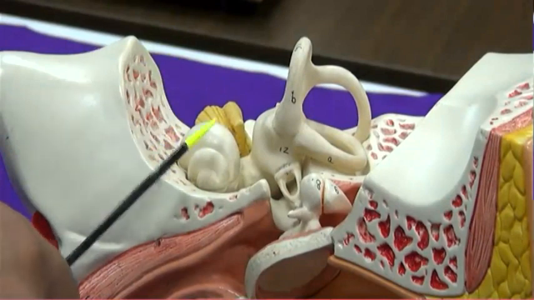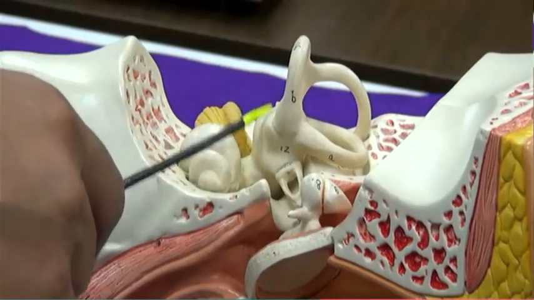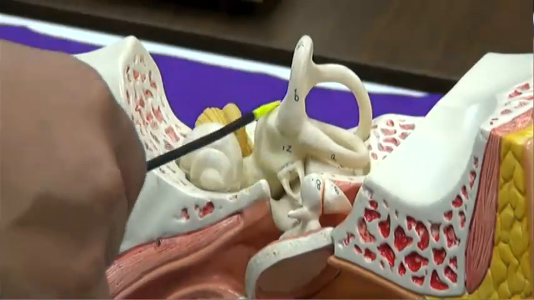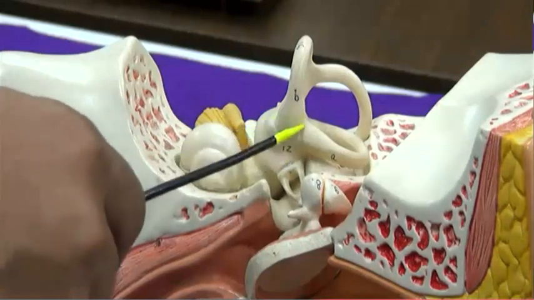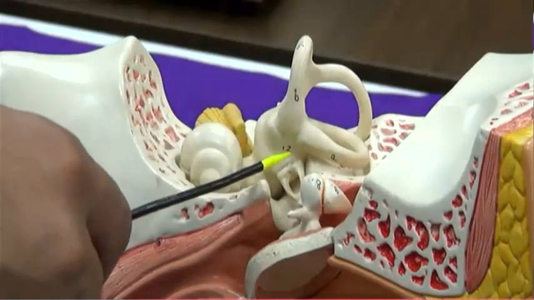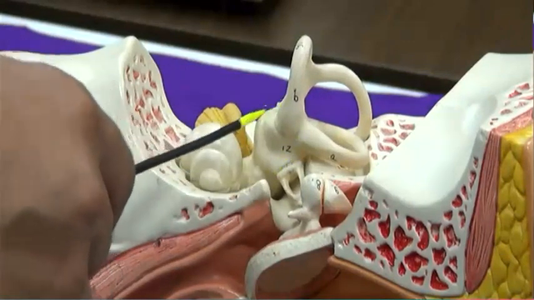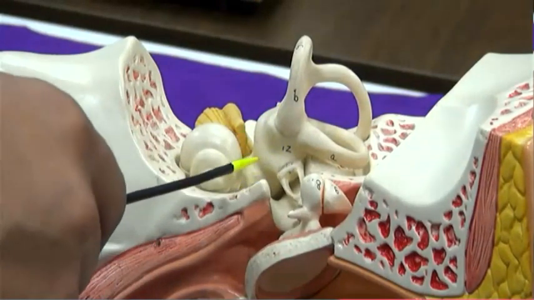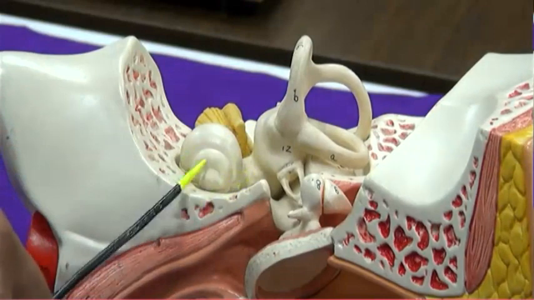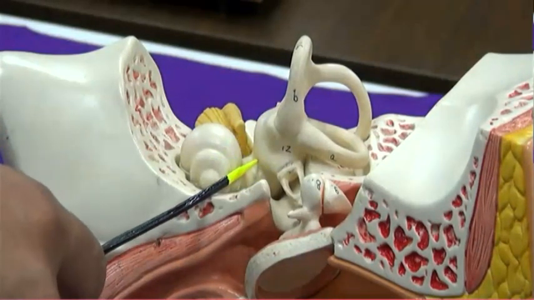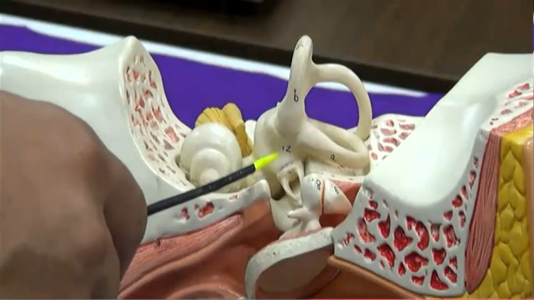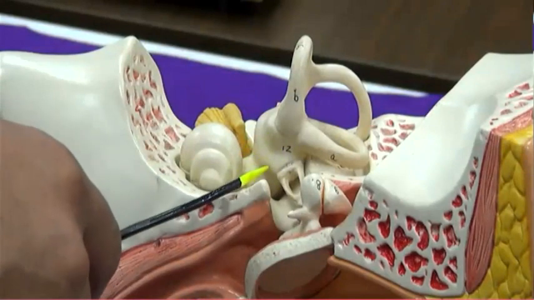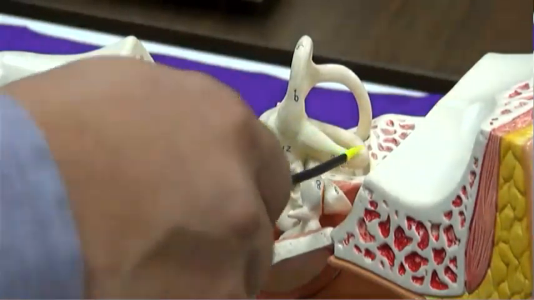Yeah, and then you have the vestibule. This part here is actually the vestibule, where you can see the ends of the semicircular canals are attached. So the vestibule is the bony labyrinth, whereas inside it you have the utricle and saccule as the membranous labyrinthine structures. And then you have three semicircular canals.